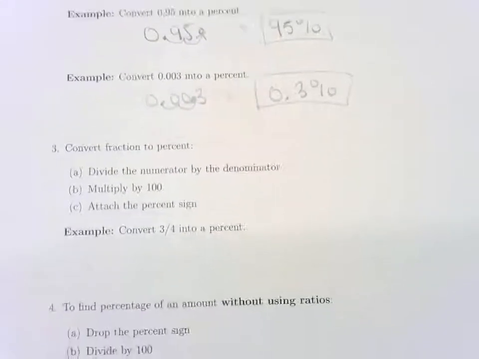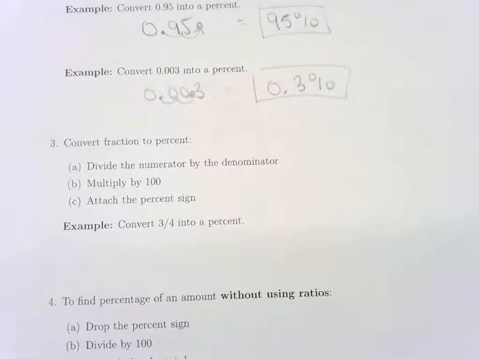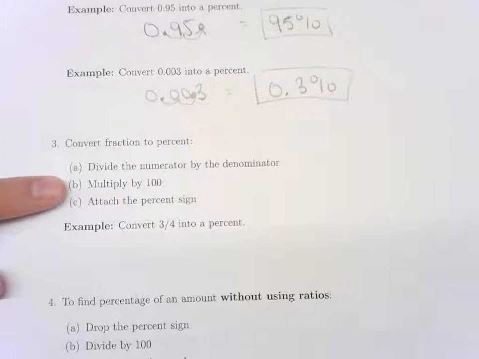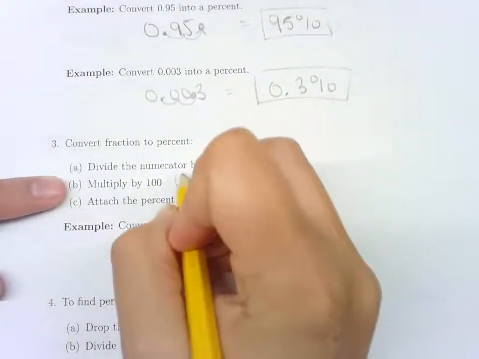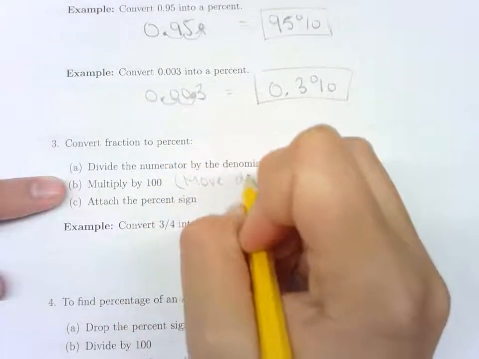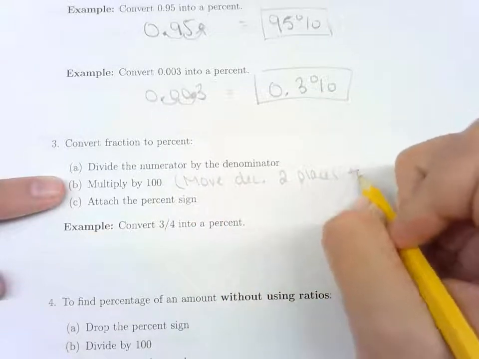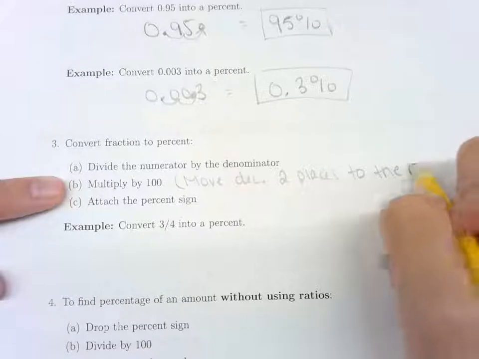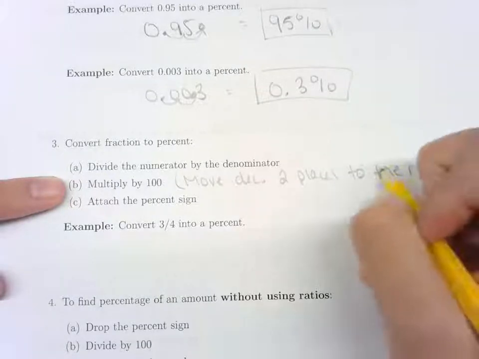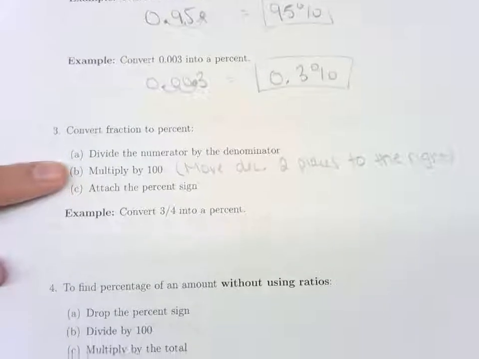Okay, the third one, converting a fraction to percent. A, divide the numerator by the denominator. B, multiply by 100. Since we're multiplying, we're just moving the decimal 2 places. Multiplying would be to the right. And then attach a percent sign.